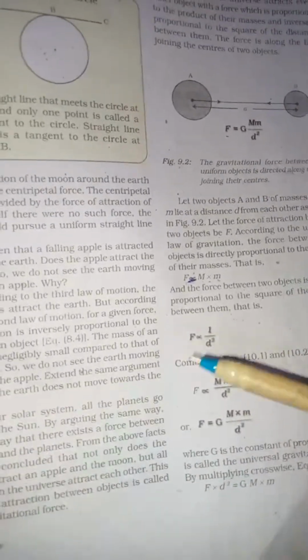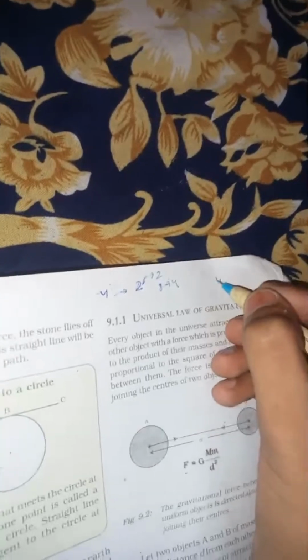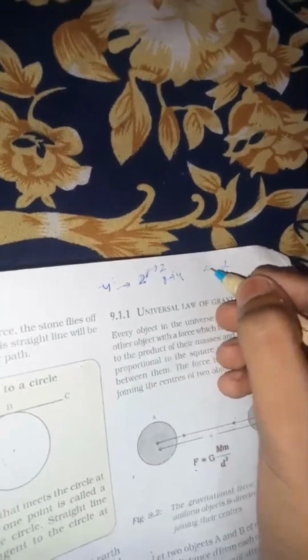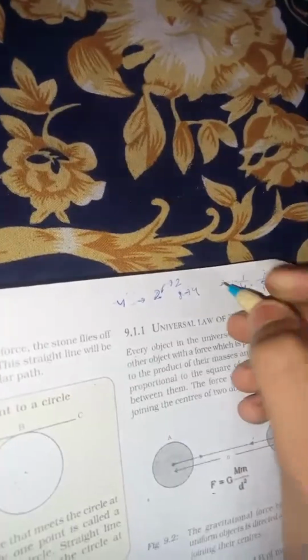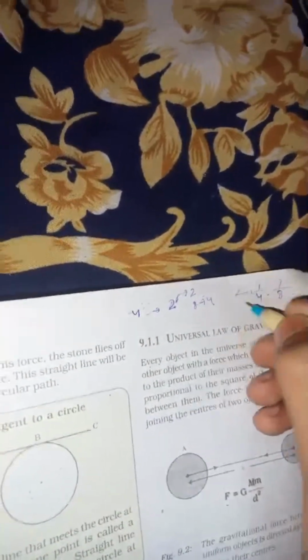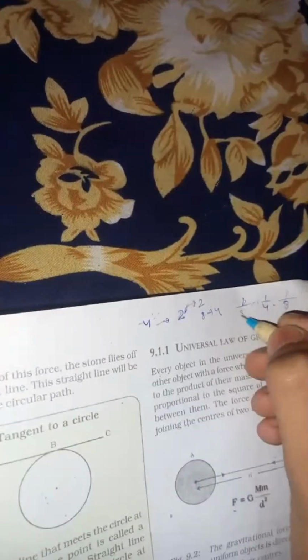In the next line, it says the force is inversely proportional to the distance squared. For example, when the distance is 4, the force is 2; when the distance is 8, the force will be about half, around 1/8. So when the distance increases, the force decreases. This is what inversely proportional means.